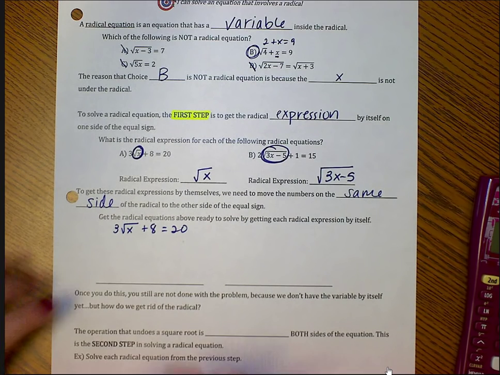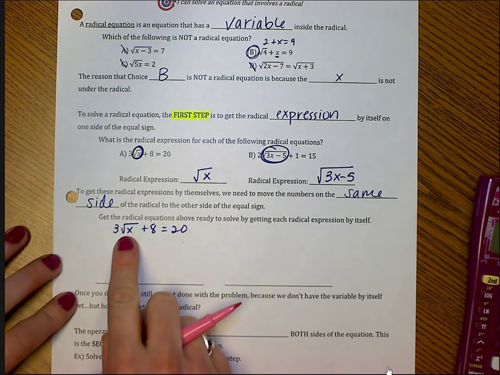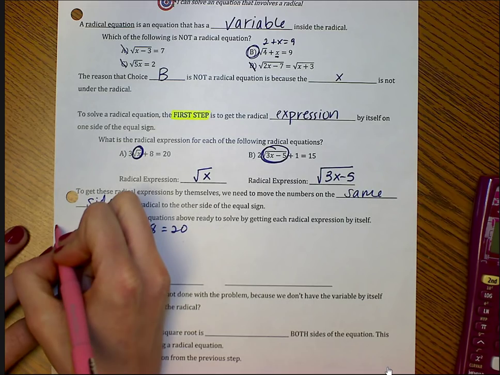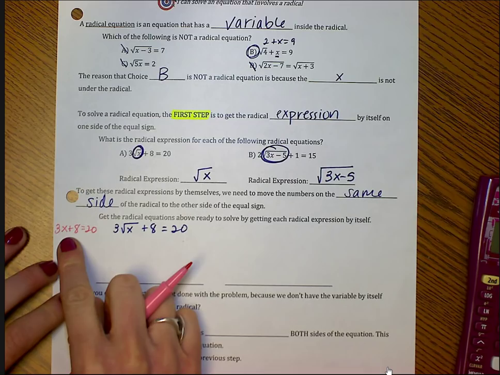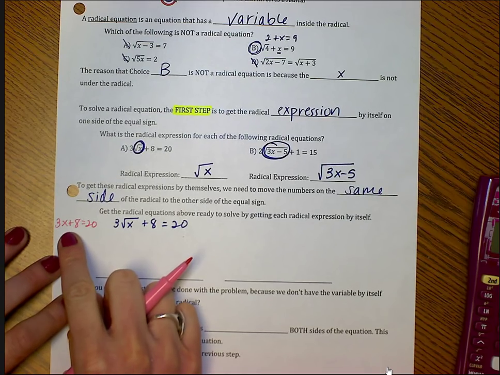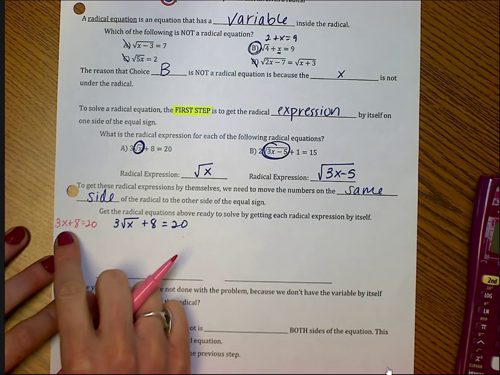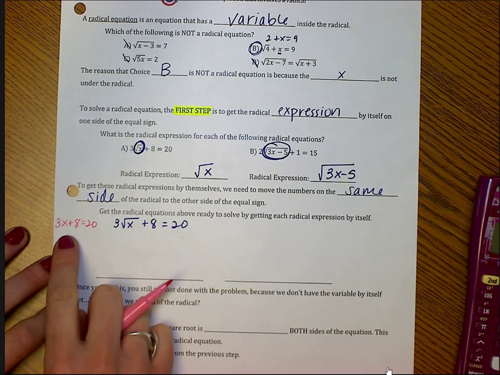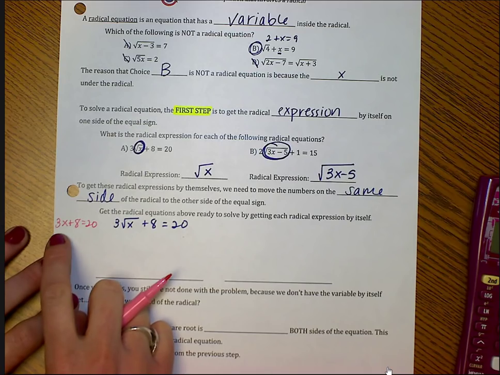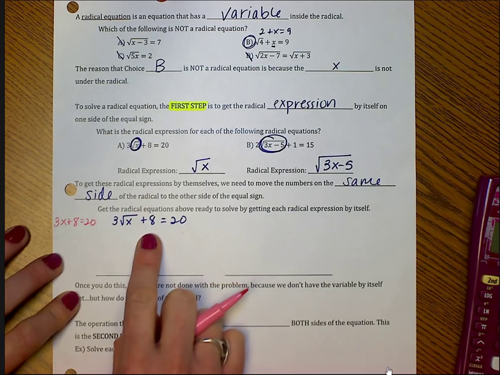So honestly, you guys, don't let the radical freak you out. Like, let's say the radical wasn't even there, and it just looked like 3x plus 8 equals 20. It's the same exact idea. You're trying to get x by itself. I'm trying to get radical x by itself. You guys could all solve this equation. You would subtract 8, then divide by 3. Those are the same steps you take on this.